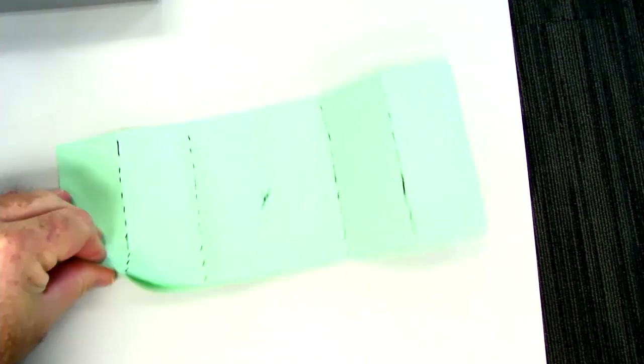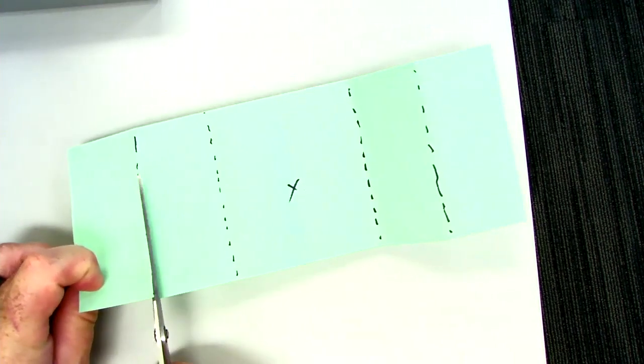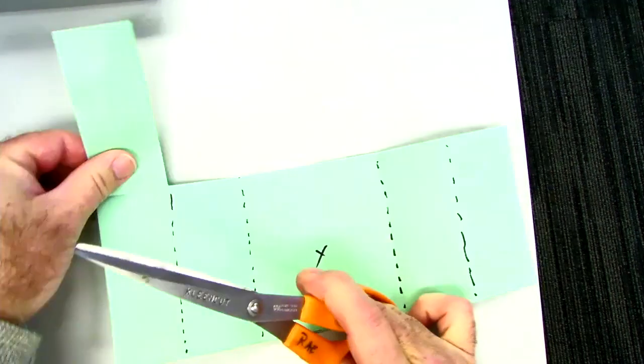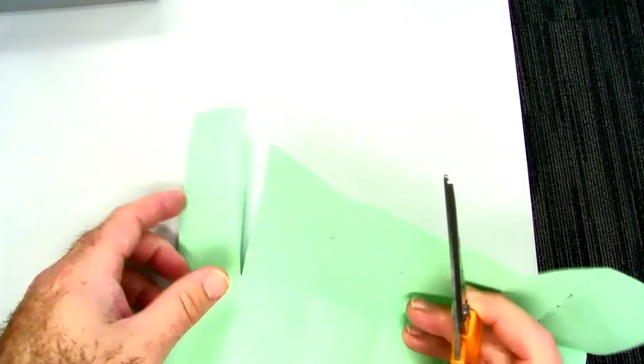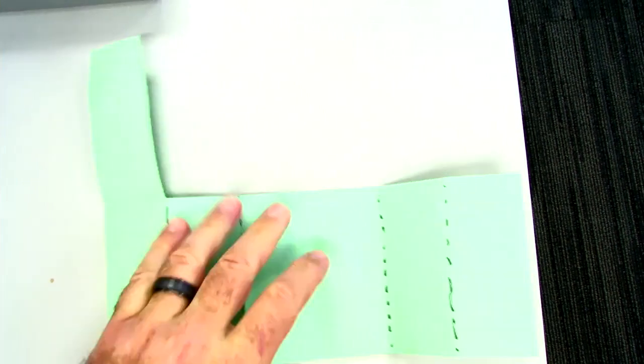So what I'm going to do is cut just like this. And you can see, I didn't cut underneath, that's still there. I just cut halfway across. I'm going to do that for all of my windows here.